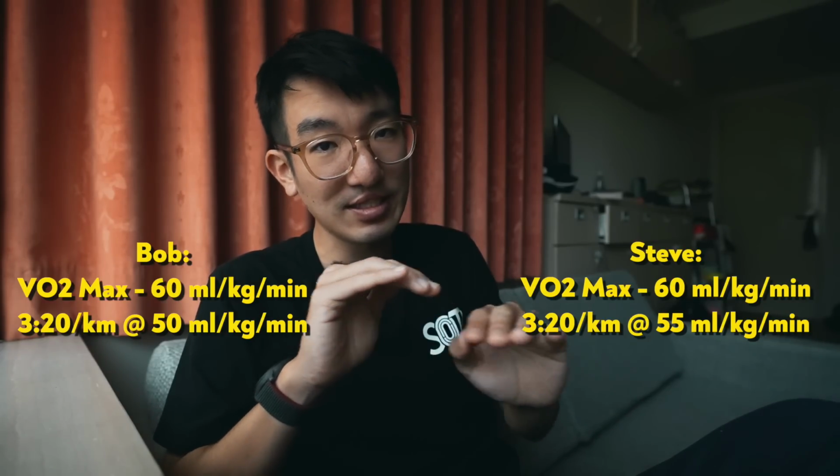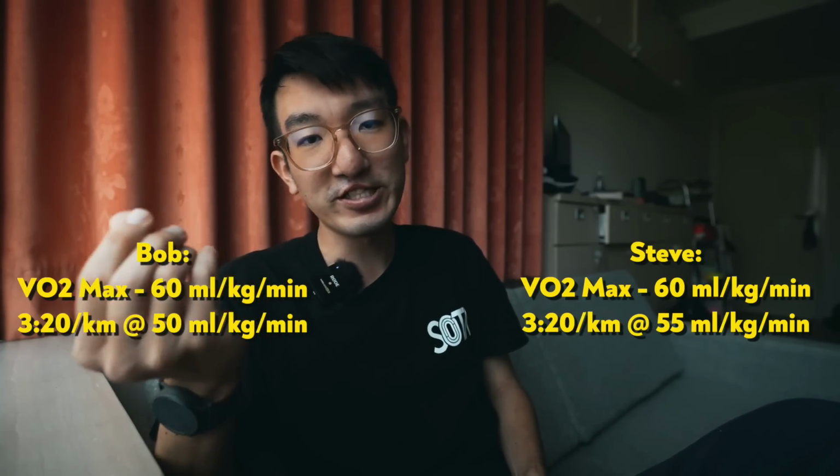Same pace, same VO2 max, but Bob is more efficient at using that oxygen. This means that he has a better running economy. It doesn't take as much oxygen consumption to maintain the same pace compared to Steve. So Bob is going to be more fresh later on in the race because he has been more efficient at using the oxygen that's available.